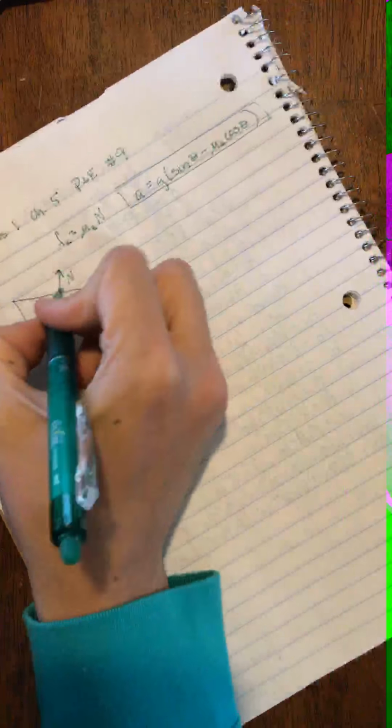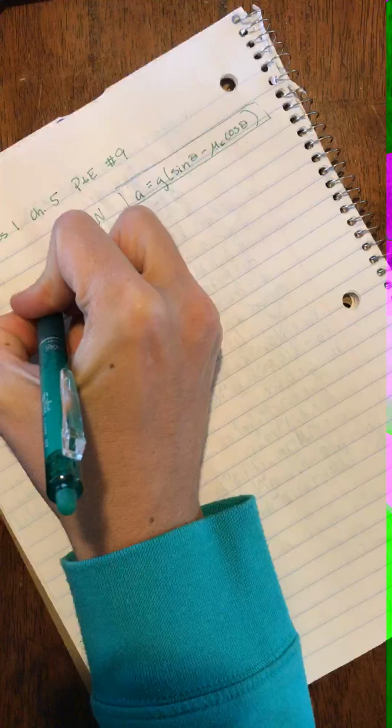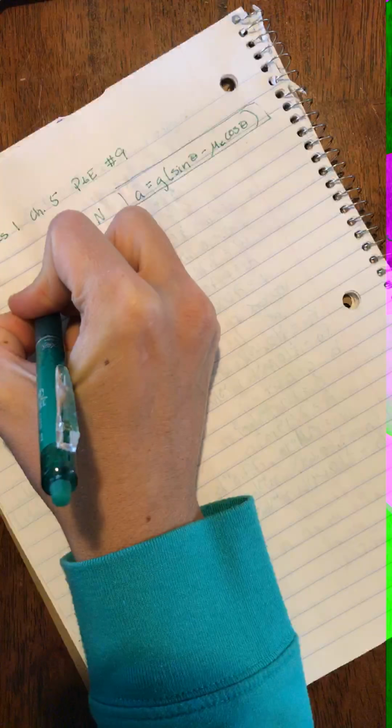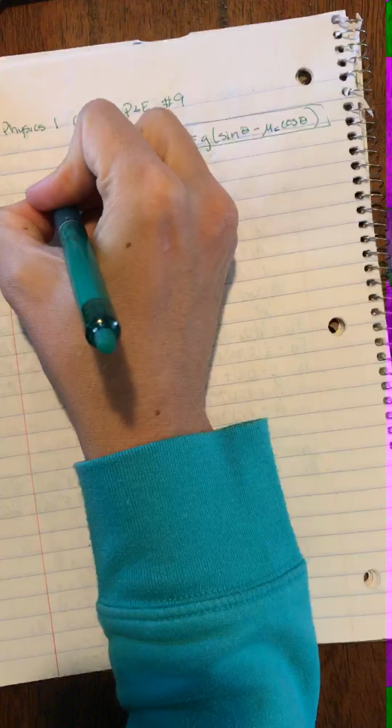Perpendicular or normal to the surface, we have the normal force. And then resisting the motion, we have the force of friction. There are all these different ways that you can write this stuff. I'm going to try and keep it consistent with the book.